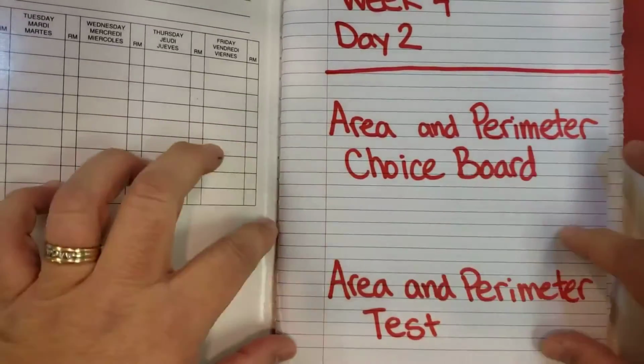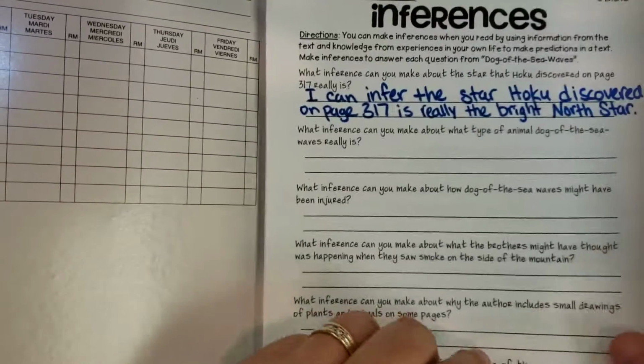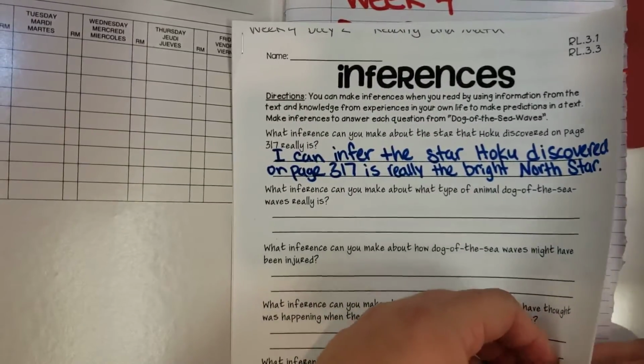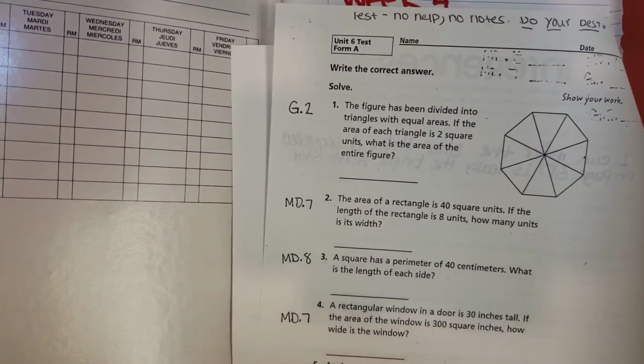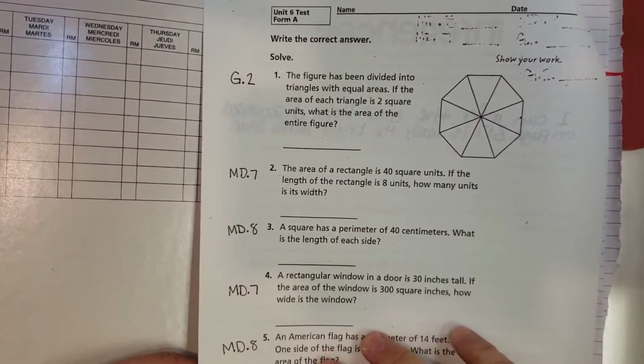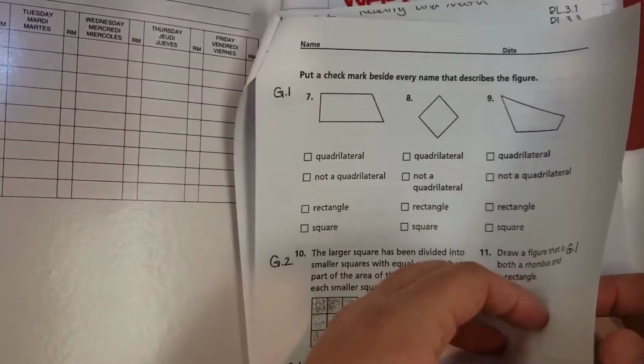Now, let's talk a little bit about the test. So it's going to be in this packet here, in your day 2 packet. This is the inferences that you should have done earlier today. And then the test itself, on the test, it's very important that you don't have any help or any notes. You should not be using your computer for this. You can go ahead and shut that down, and I'll have you go through it. All together, you'll notice that there's 4 pages all together. So there's 1, 2, 3, and 4.